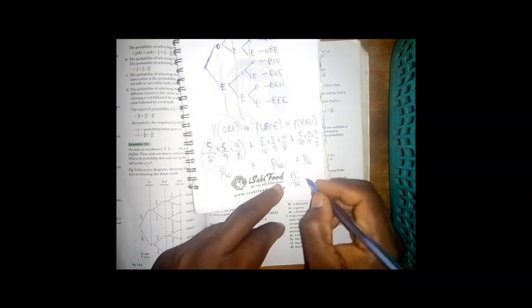15/36. So when you calculate it, it gives you 5/12. 3 times 5 is 15, 3 times 4 is 12. So 5/12. So this is the probability that an odd number is chosen without replacement.